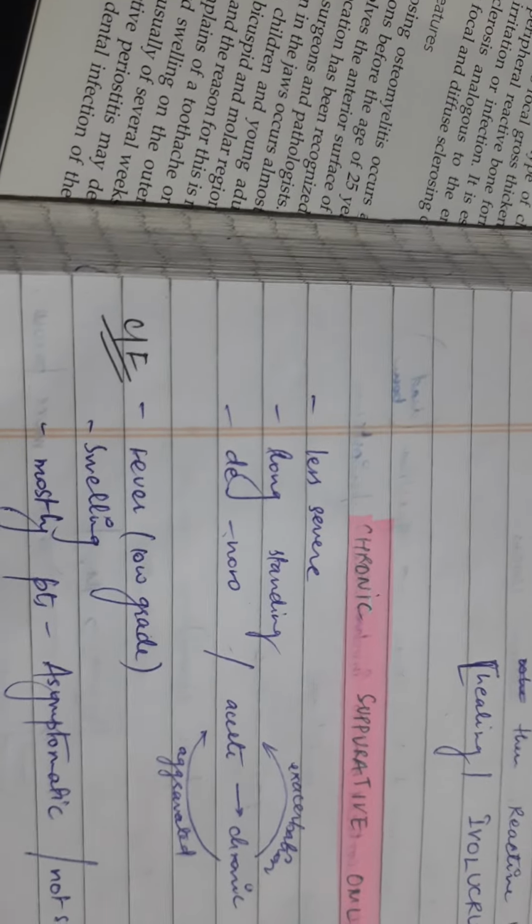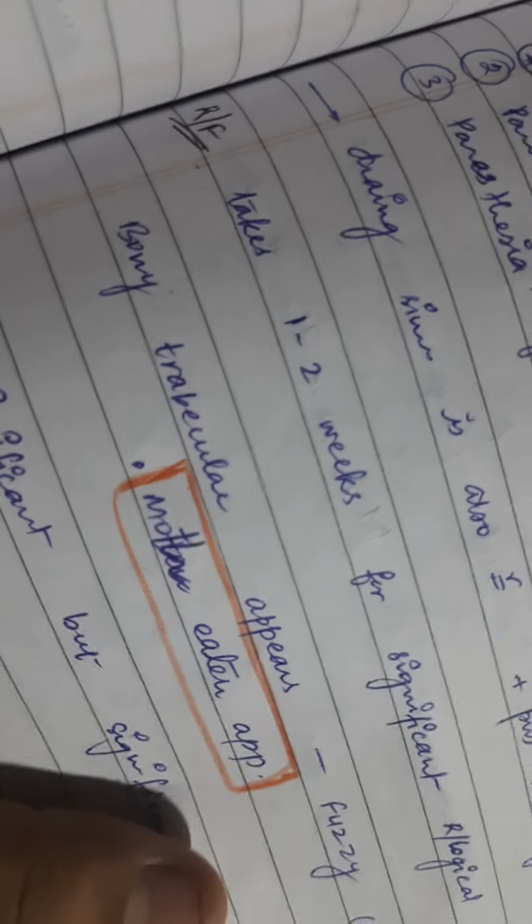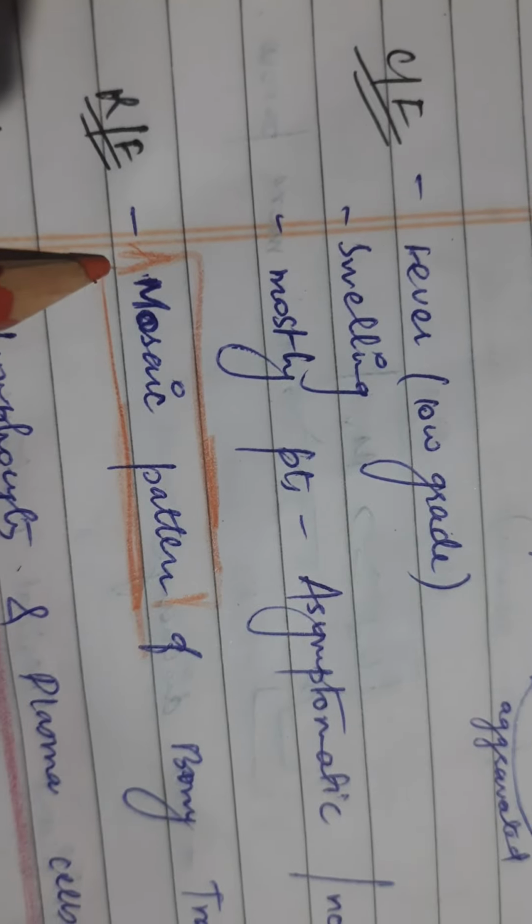We have to remember that in acute suppurative osteomyelitis we see a moth-eaten appearance, and here we see a mosaic pattern of irregularly arranged bony trabeculae.